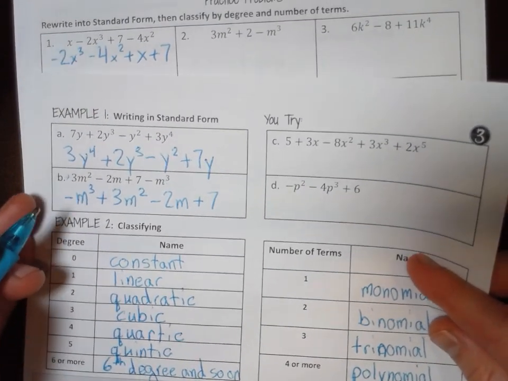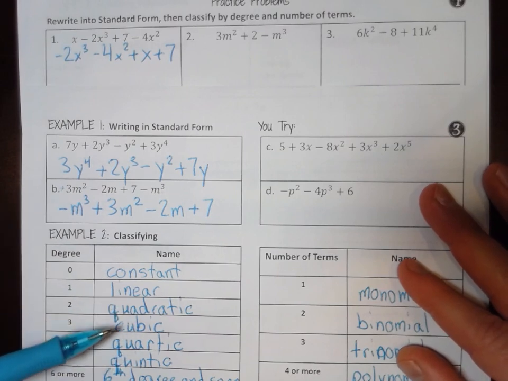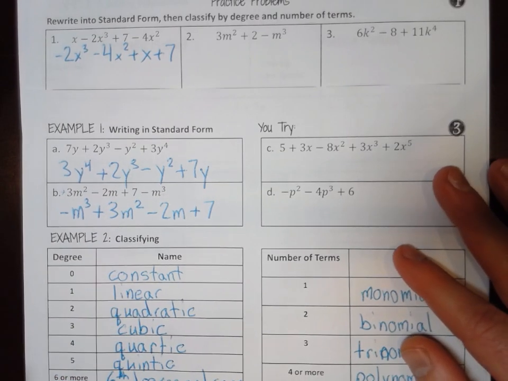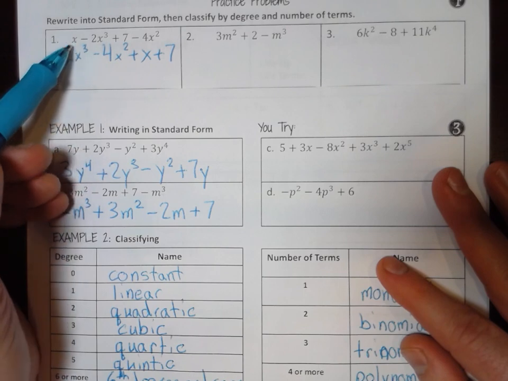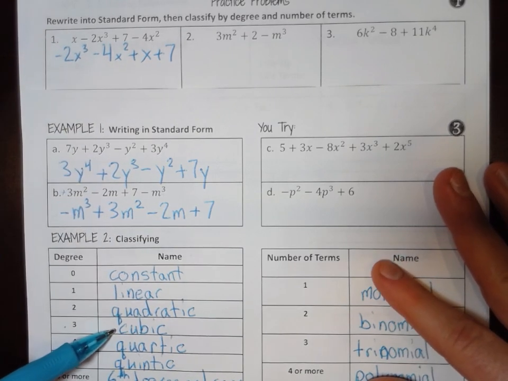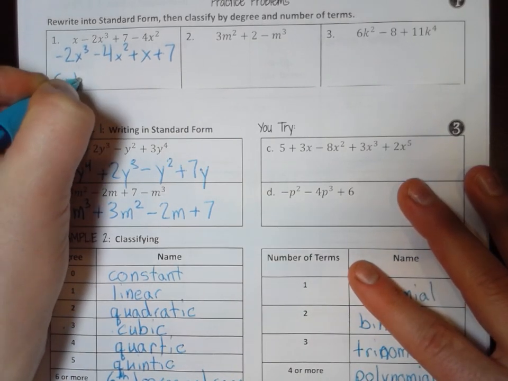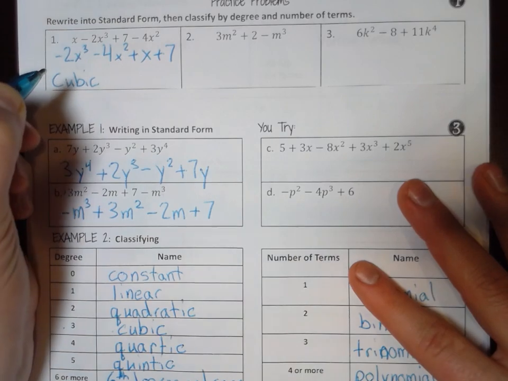Okay. So the first thing we're looking for is, I'm going back to this chart. Let me see if I can get both of these things on my screen. Okay, I'm going to look at this chart first. And I see that its highest degree is a degree 3. So I'm looking here, and I see that that's called cubic. So I'm going to write, this is a cubic. Cubic what?